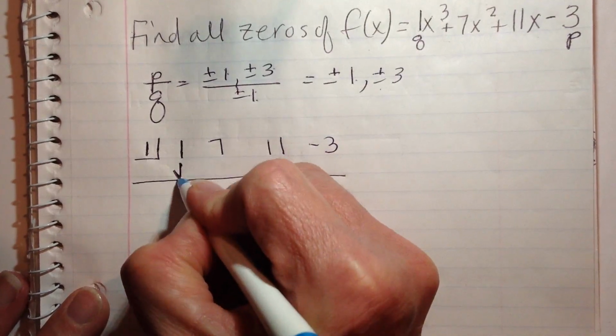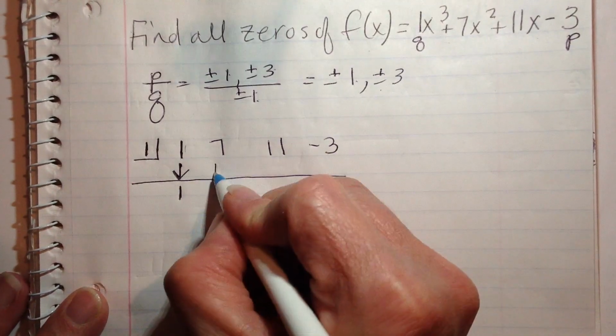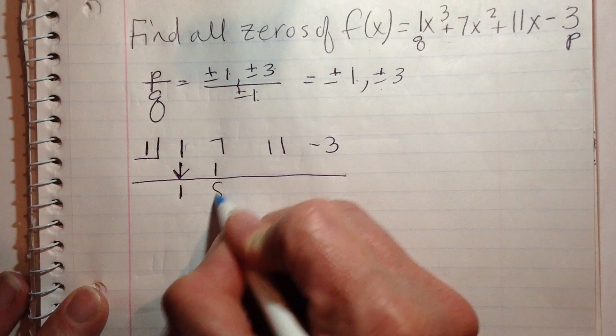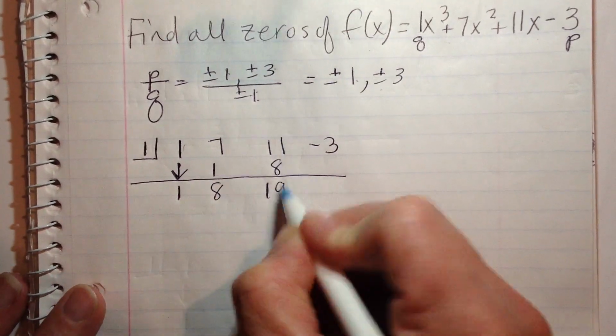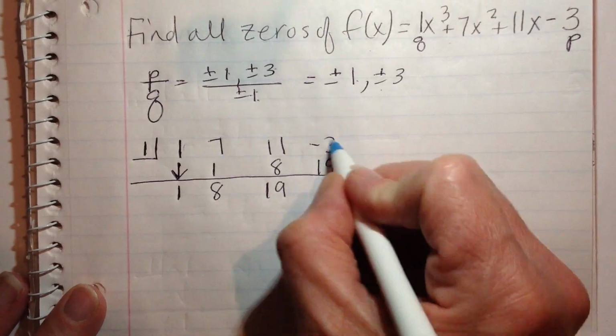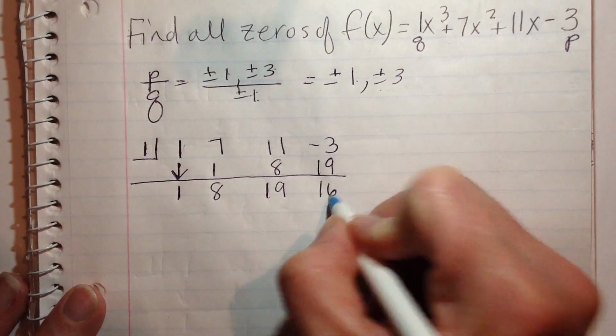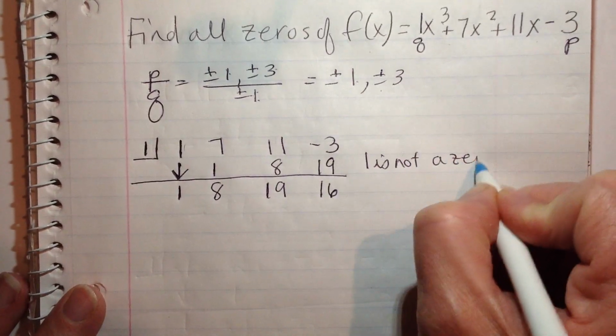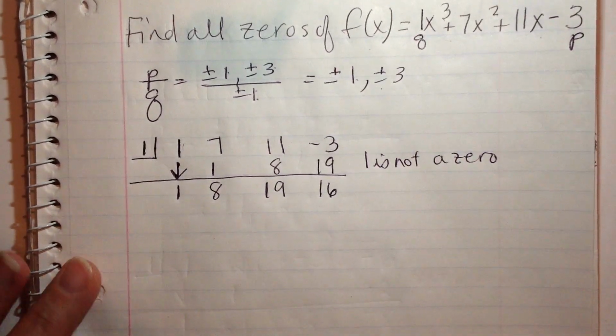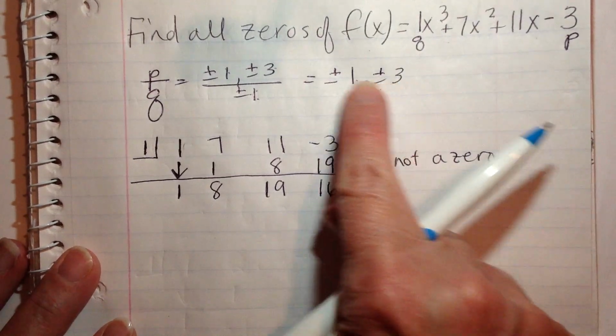So pulling down 1. 1 times 1 is 1. Add, I get 8. 1 times 8 is 8. Add, I get 19. 1 times 19 is 19. When I add, I get 20. So 1 is not a 0. So keep trying my possible rational zeros.